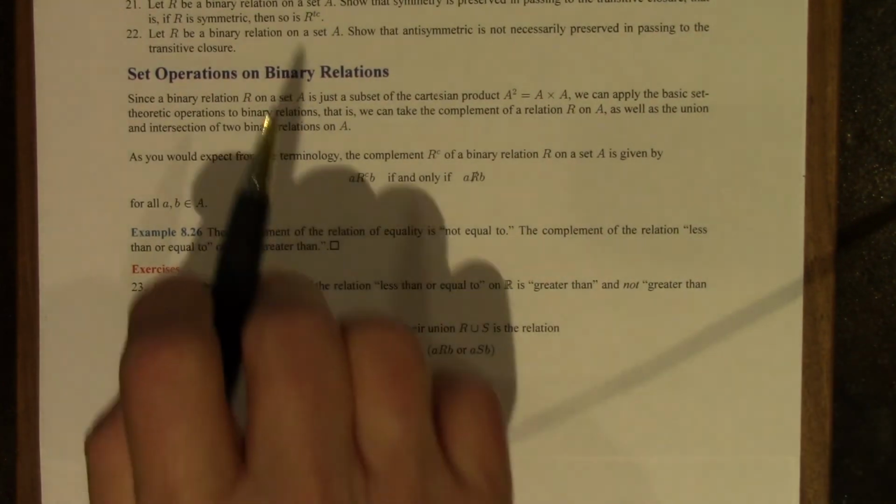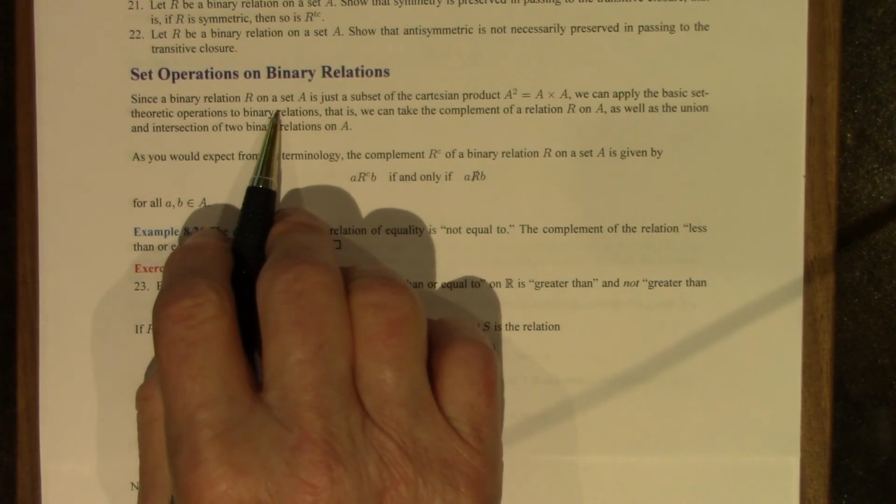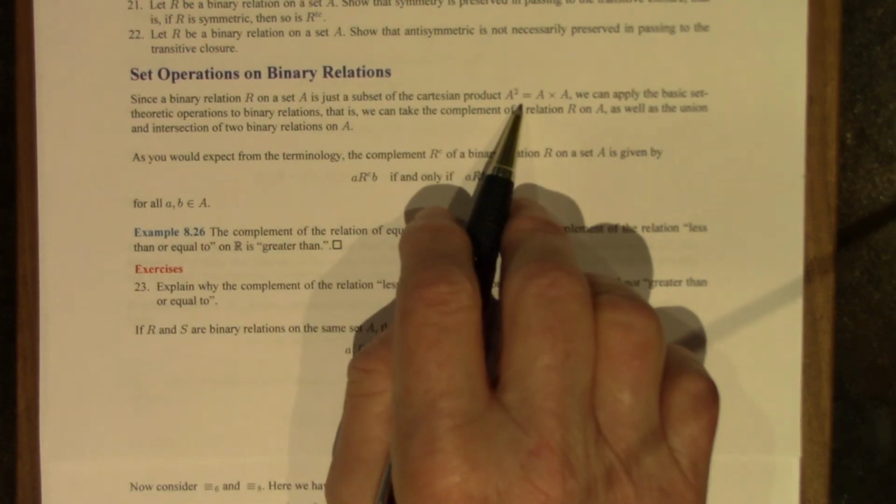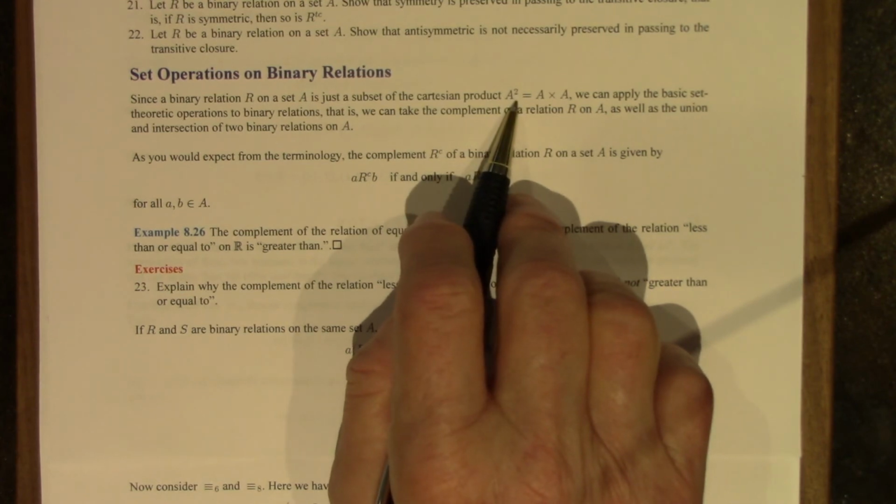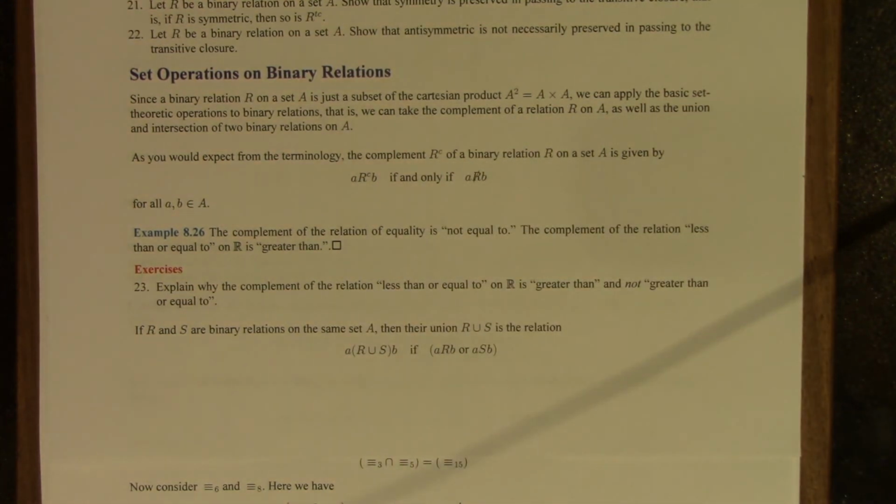Since a binary relation is just a subset of the Cartesian product, a relation on A, a subset of A cross A, we can apply the basic set theoretic operations to binary relations of this type: union, intersection, complement.